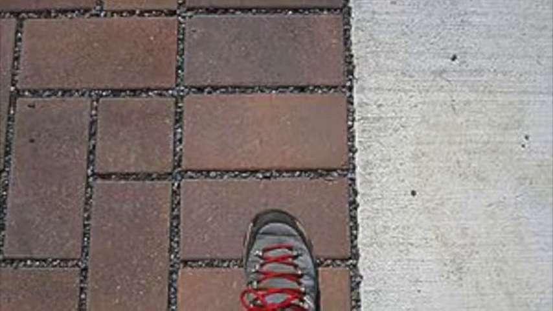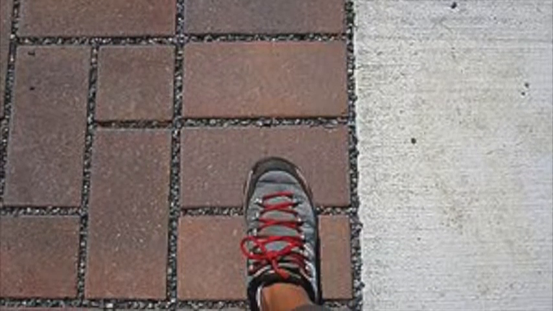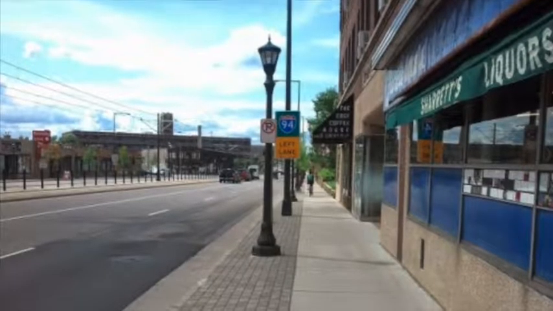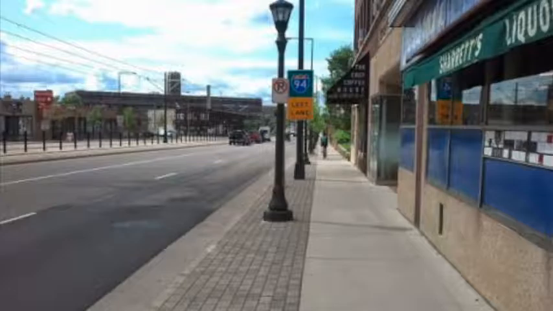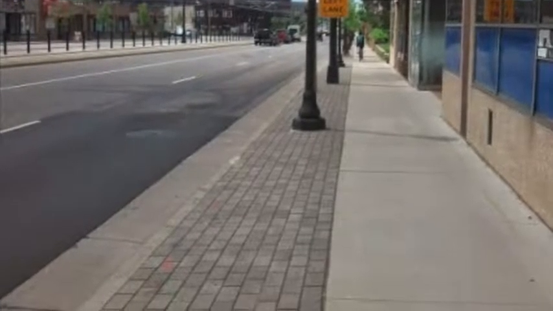This is an image taken of the pavers along the central corridor here in St. Paul, Minnesota, connecting the green line between Minneapolis and St. Paul. Blending into the landscape, these pavers provide aesthetic pleasure as well as stormwater treatment.